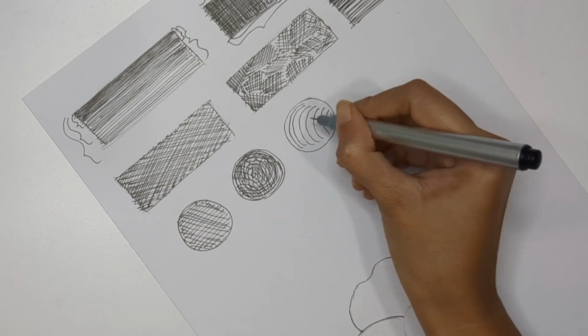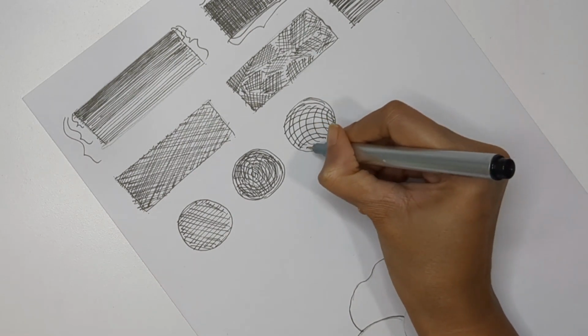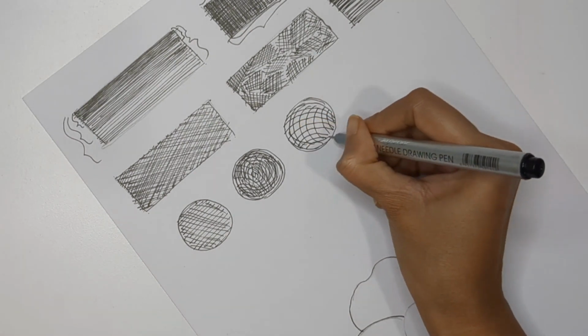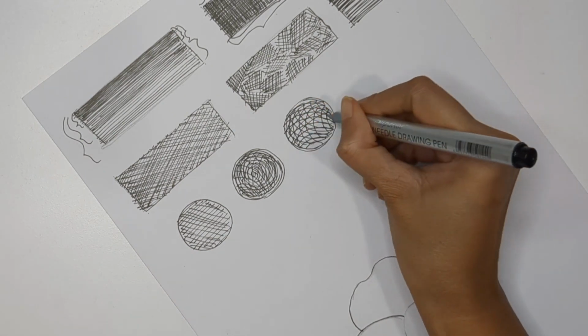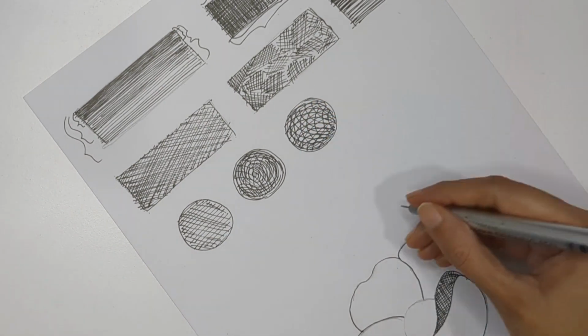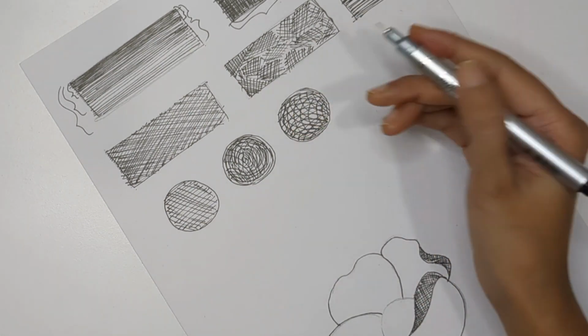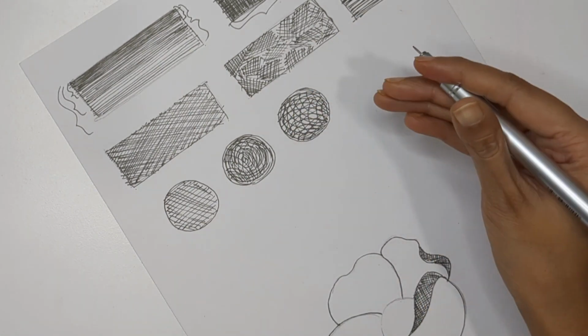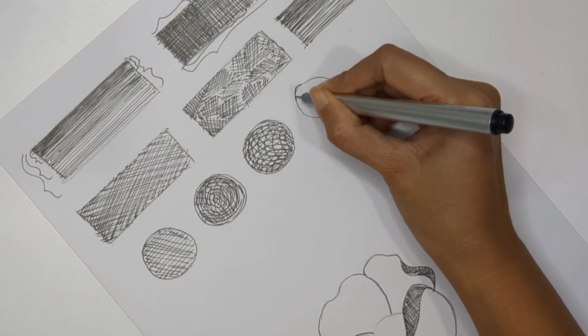You can also contour it with the help of some curves like this. So I'm creating multiple curves in different directions, and now you can see this is more of a circular object compared to the second one. The second one is more like a piece of wood and the third one is more like a ball. Likewise, you can do the same thing for the leaves as well.